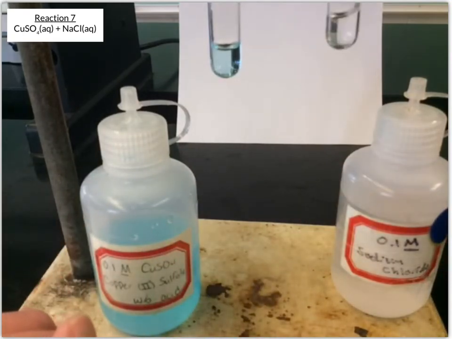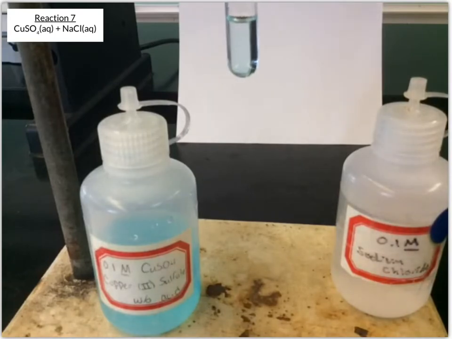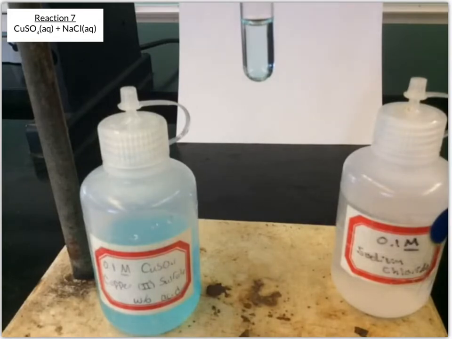So I'm going to take that sodium chloride solution and add it to the copper 2 sulfate solution.